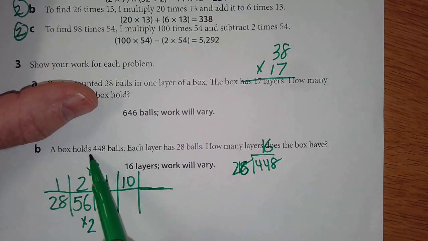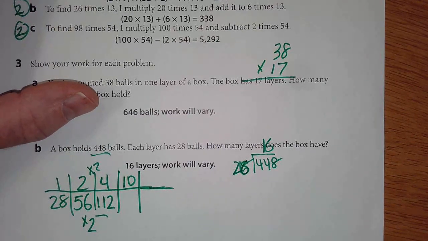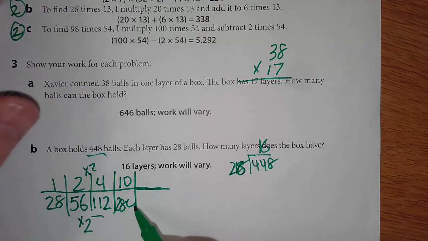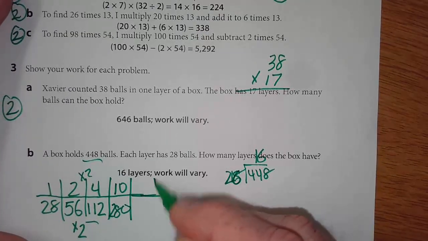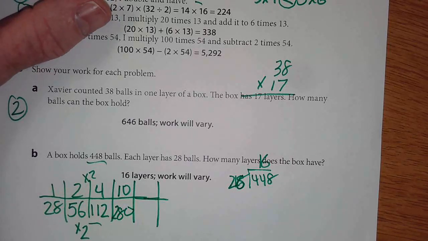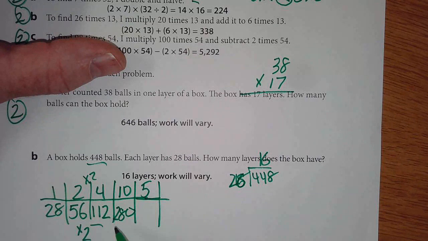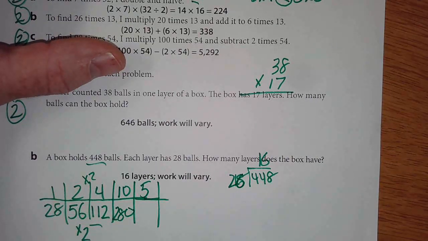Remember, we're trying to climb to this. Look how far away we are. What's 10 28s equal? 280. That's a nice one. Nice round number. So we're getting there. Now after 10, we do what? 5. Just because it's simple. So half of 10, we get 5. Half of 280, and we get how much?